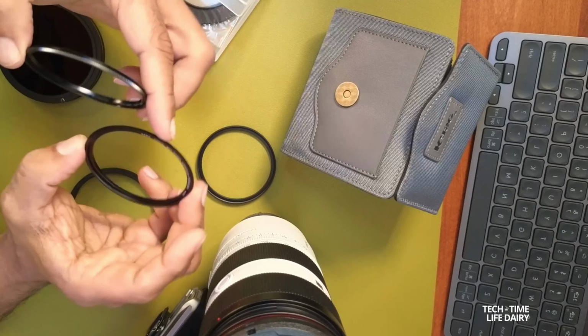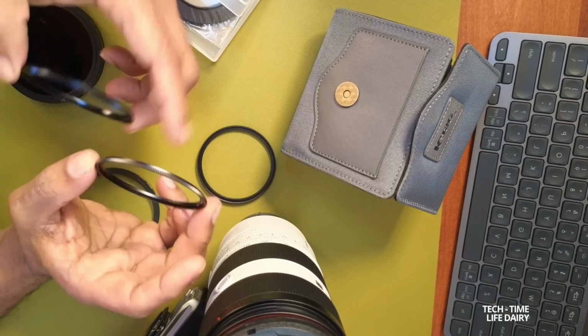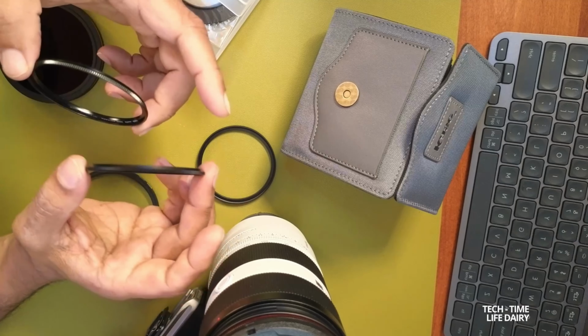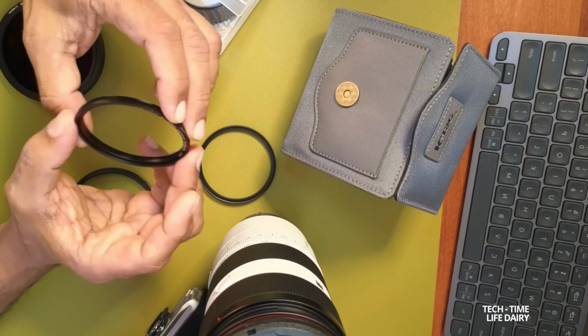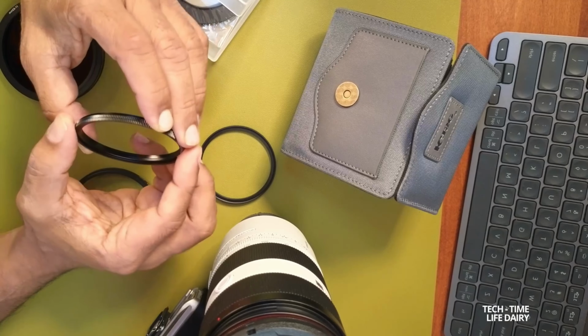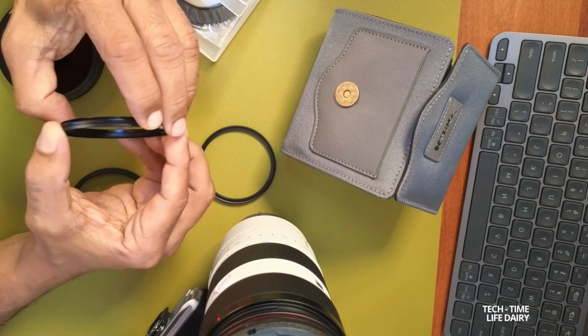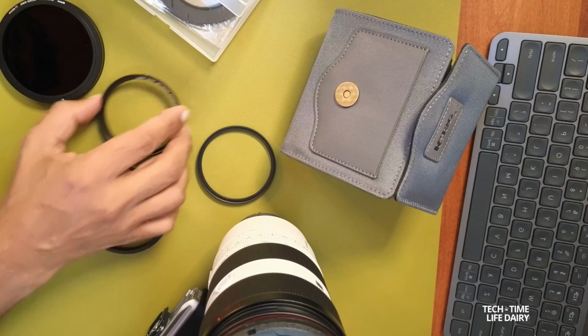Or you can even go with the, they are selling just the inlaid rings for the individual lens size filters. So you can go with that also. So that's an option you can think of, what you want to do. So these are the things I experienced.